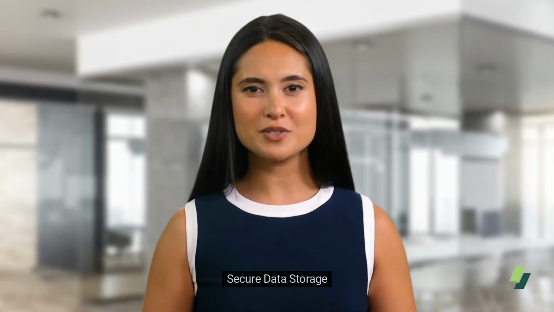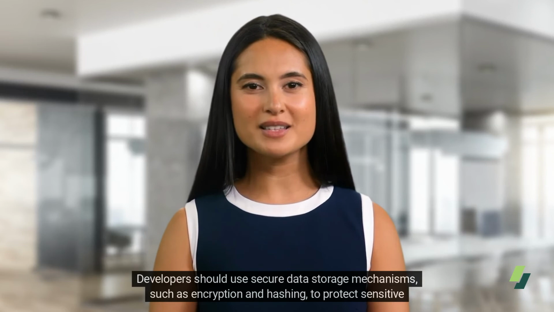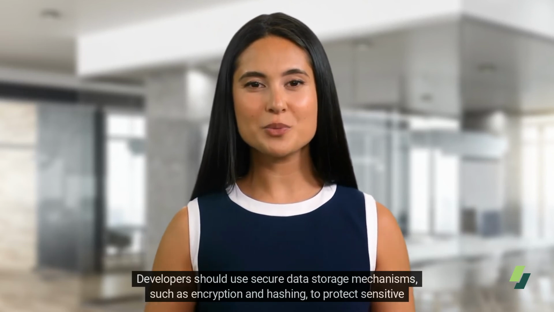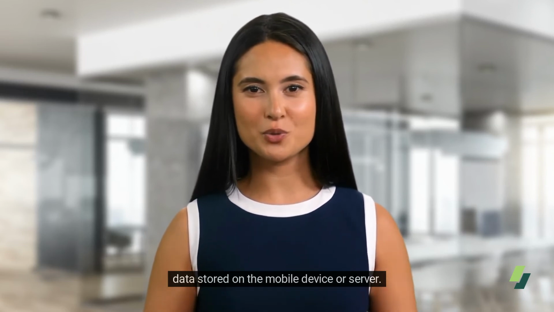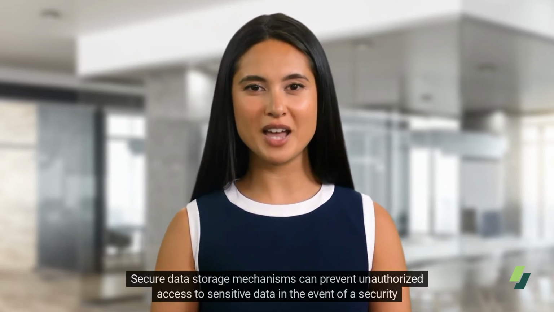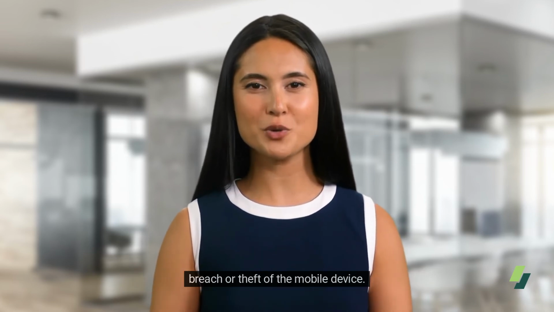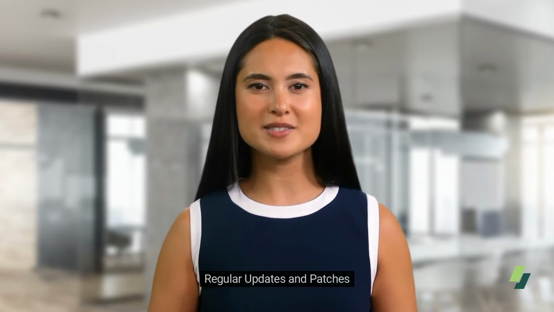Secure data storage. Developers should use secure data storage mechanisms, such as encryption and hashing, to protect sensitive data stored on the mobile device or server. Secure data storage mechanisms can prevent unauthorized access to sensitive data in the event of a security breach or theft of the mobile device. Regular updates and patches.